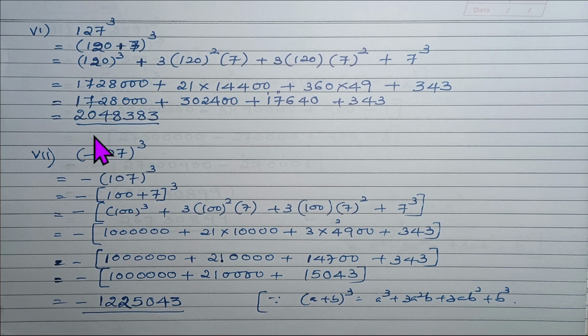Now the next question is minus 107 cube. Again I can take the minus sign outside. We know that minus a whole to cube is equal to minus times a cube. So therefore minus 107 whole to cube, that becomes 107 becomes 100 plus 7 whole to 3, and I can use the identity a plus b whole to cube. So a is 100 here, therefore 100 cube plus 3, a square is 100 square into b is 7, plus 3 into a is 100 and b square, that is 7 square, plus b cube, 7 cube.